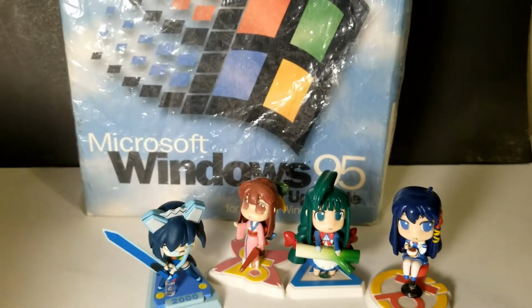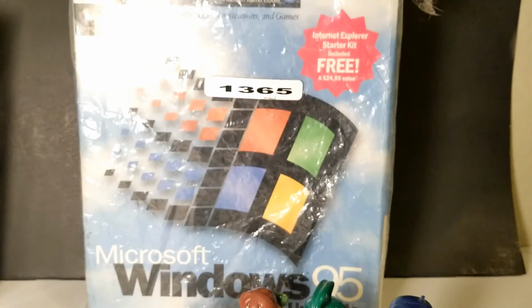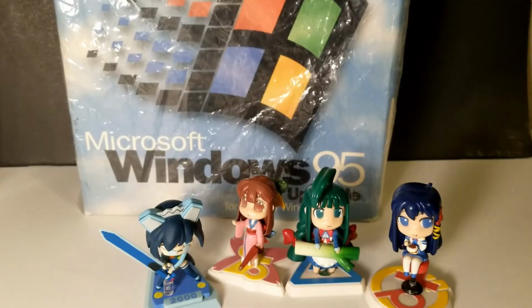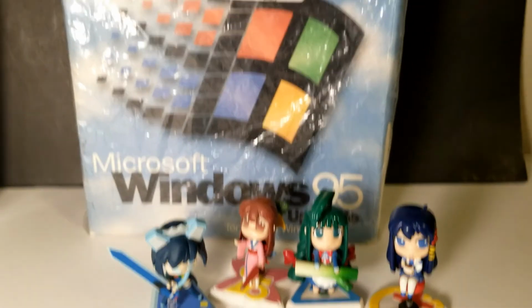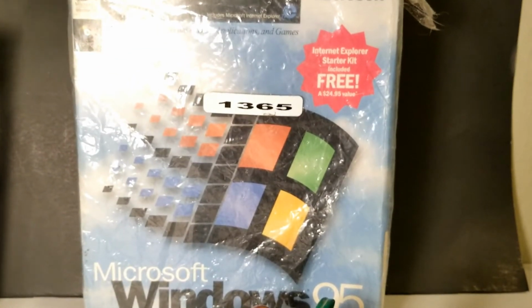I might one day open this box copy of Windows 95. Probably won't. Let's face it, I probably will not open this box copy of Windows 95. But here's the box copy of Windows 95 for comparison, next to the OS X figures.